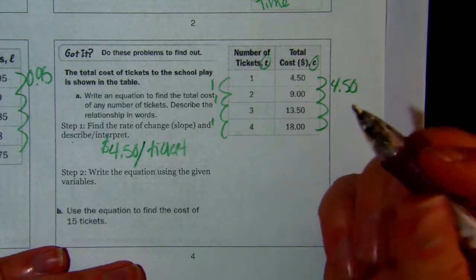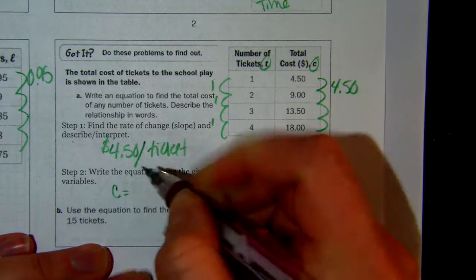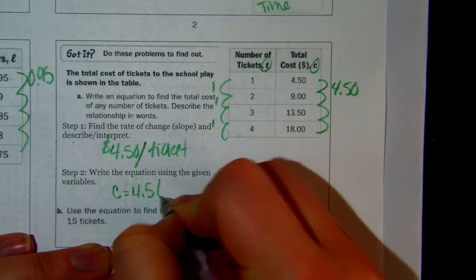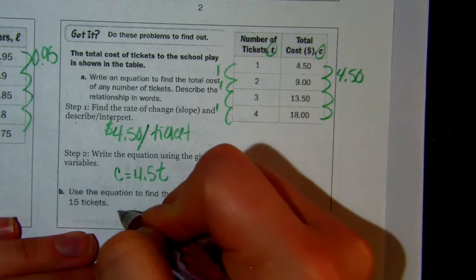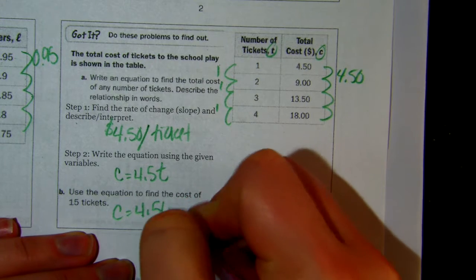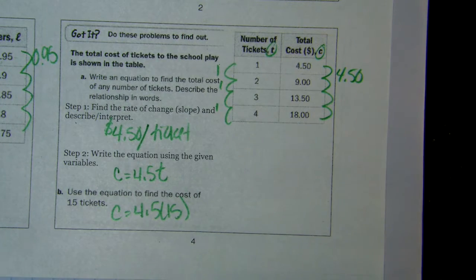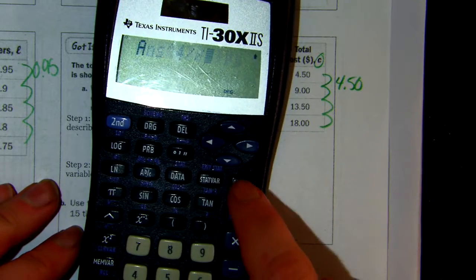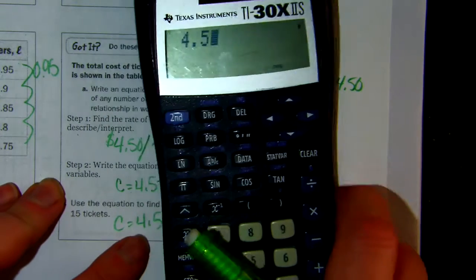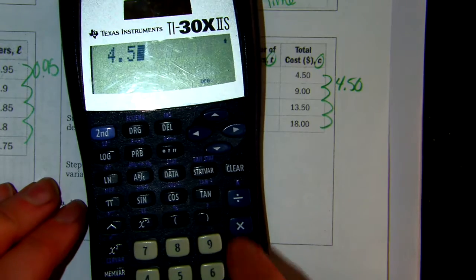Write an equation using the given variables. So the cost is equal to 4.5 per ticket. Use the equation to find the cost of 15 tickets. So plug and chug. 4.5 times 15. Right now all of these have a y-intercept of 0. They start at the origin. So that's why it's similar to y equals mx.